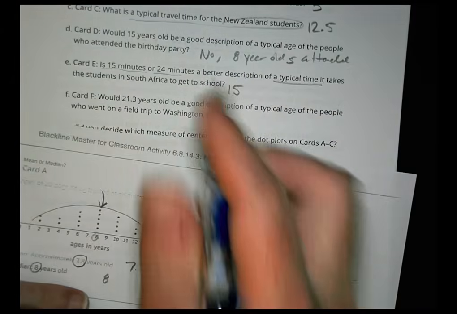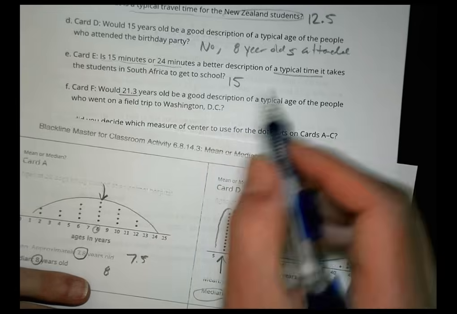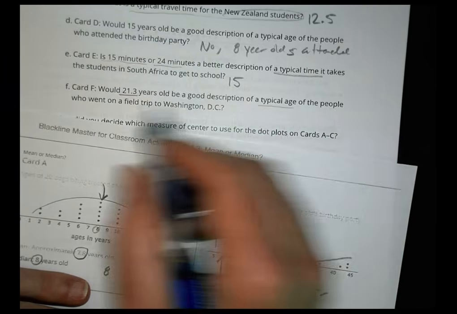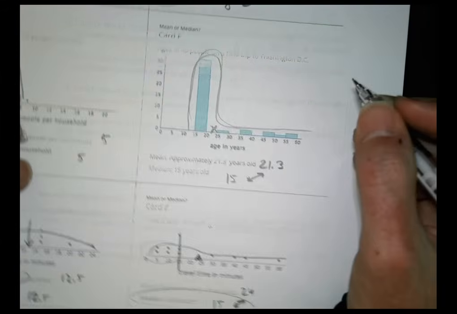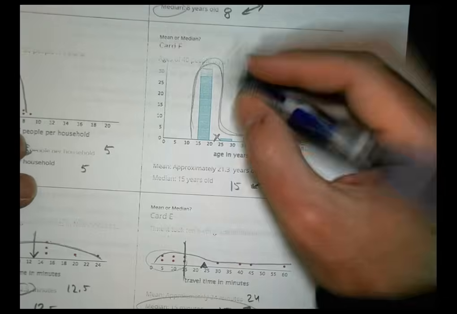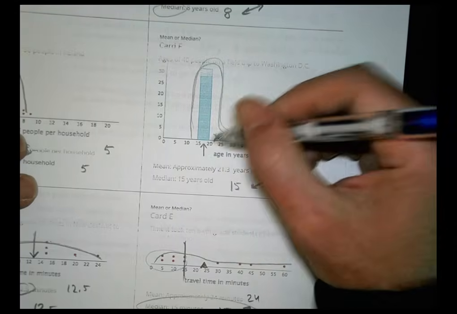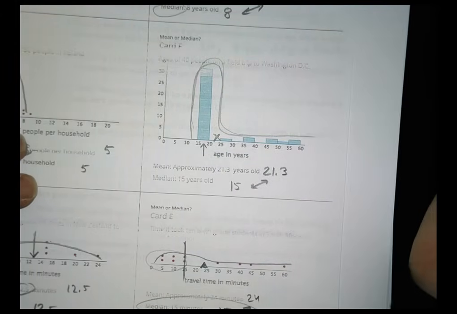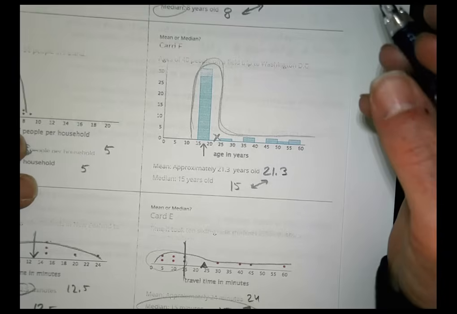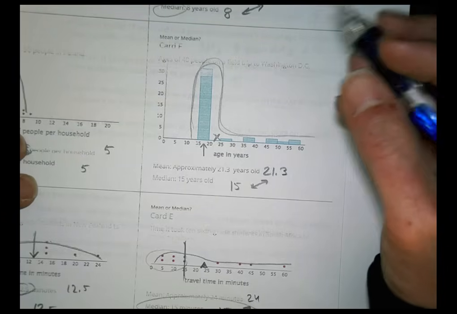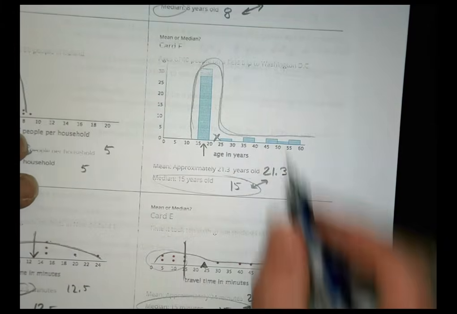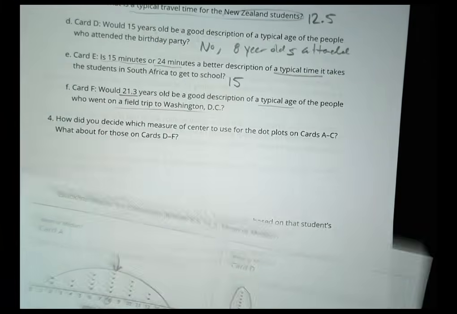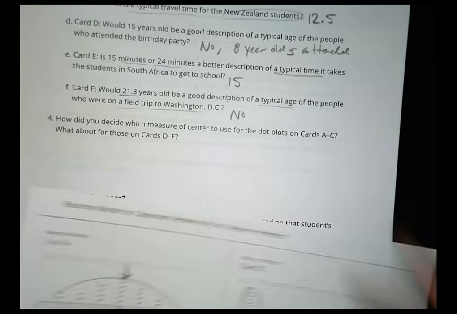And finally, would 21.3 years be a good description of the typical age of the people who went on a field trip to Washington, D.C.? So 21.3 is going to be here. Well, first of all, there's nobody in that age group that went on this trip. Most people were between 15 and, looks like, 18 years old or so, and the median age is 15. So I'm going to go with no, that would not be a good thing. We probably want to go with something smaller because most of the people were teenagers there. So we would say no to that one.